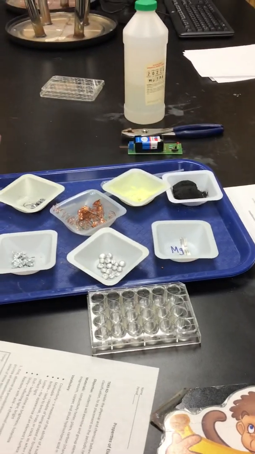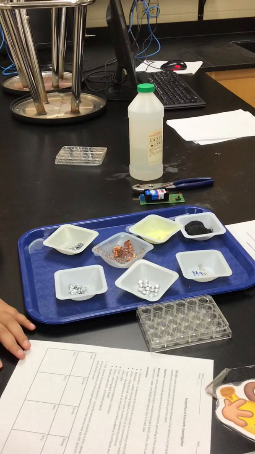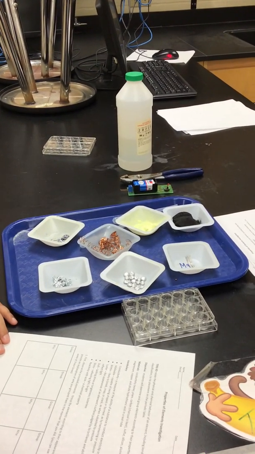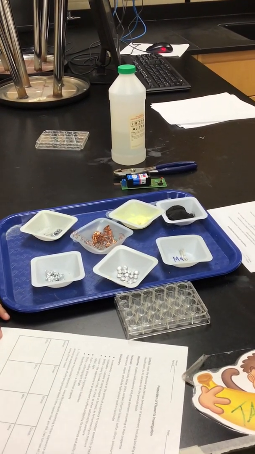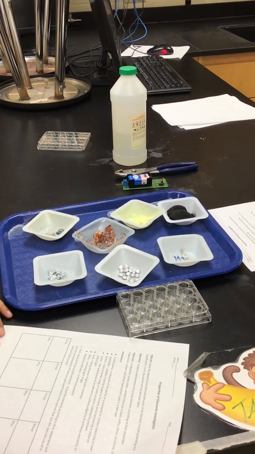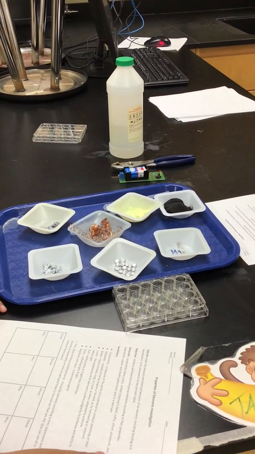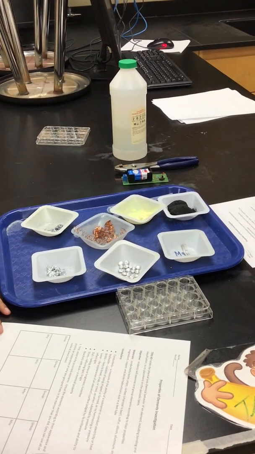Okay, so we need to know our vocabulary. We need to know what conductivity is, and it's a measure of the ability of a substance to conduct electricity or heat. Malleability is capable of being shaped or formed by hammering or by pressure. Brittle, likely to break, snap, or crack as when subjected to pressure.